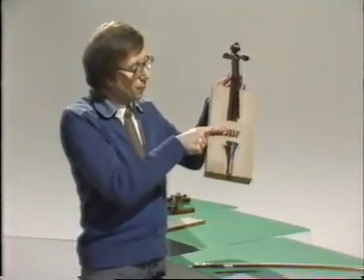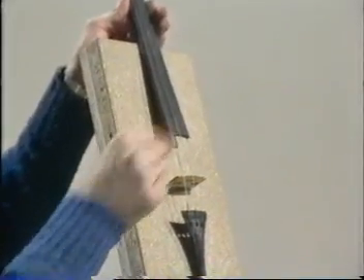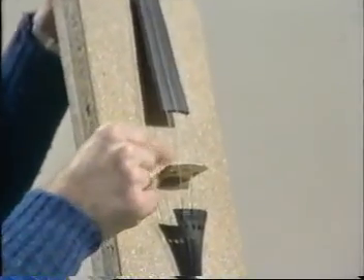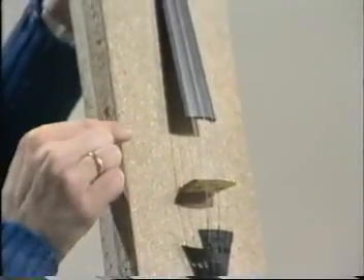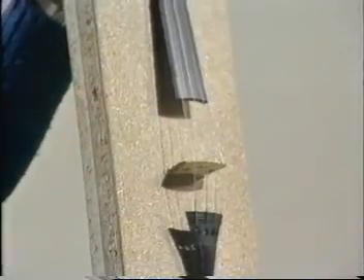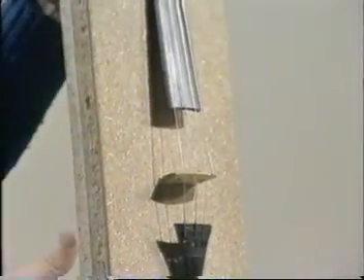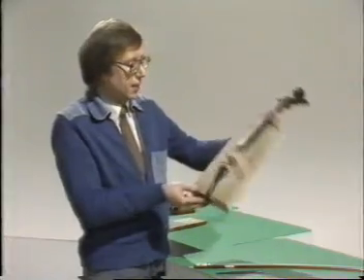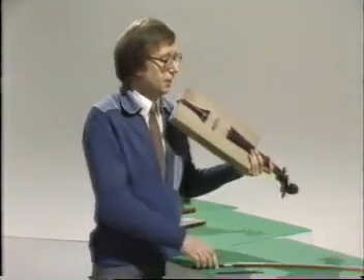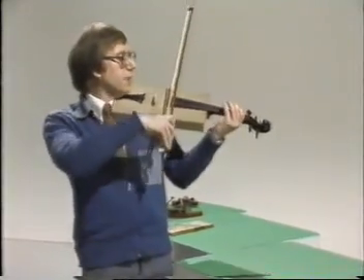Perhaps what I should do is put the string over a bridge, so that as the string vibrates, it forces the bridge to vibrate, and the feet of the bridge force the chipboard sounding board to vibrate, which means that I'm going to move more air. Now, this doesn't look as aesthetically pleasing as a Stradivari, but see what it sounds like.